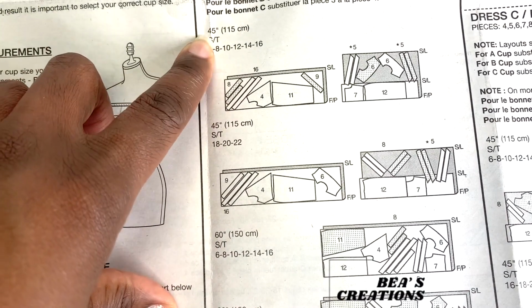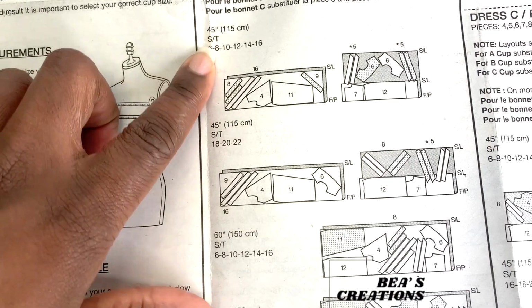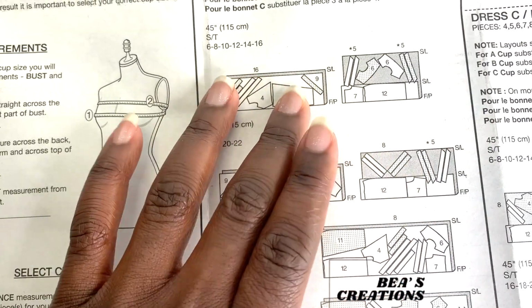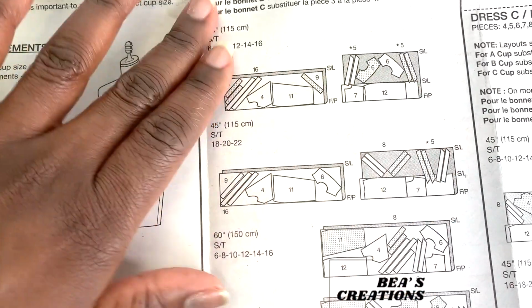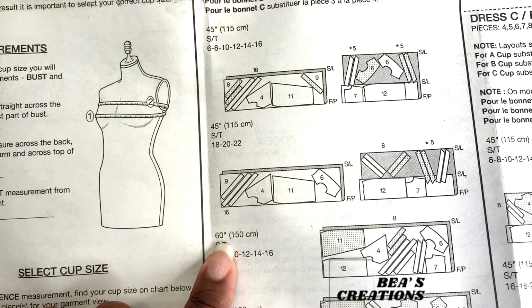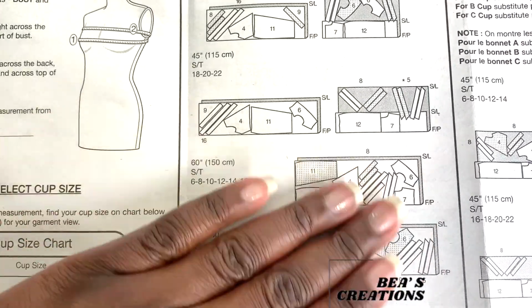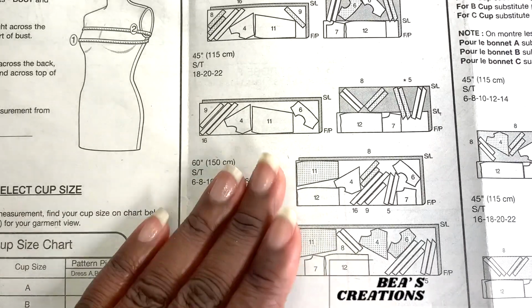If the width of your fabric is 45-inch, you're going to make sure that whichever layout you're choosing for this view, you have to make sure it falls under 45-inch. If the width of your fabric is 60-inch, stick to that part right there and look for your correct size.